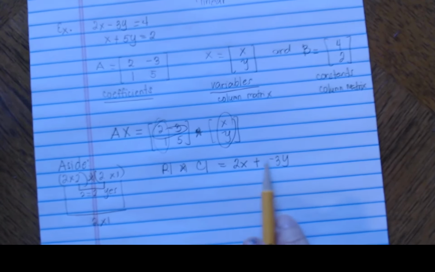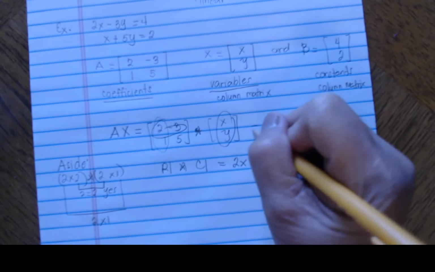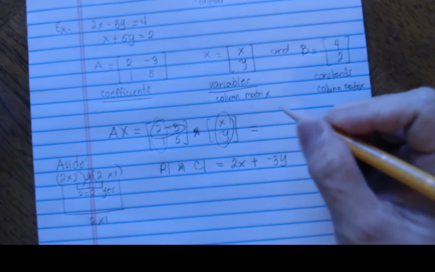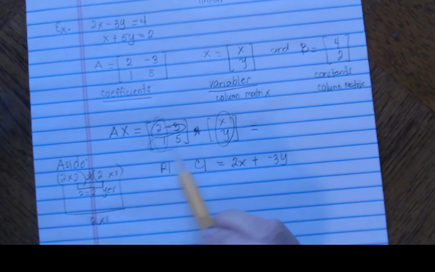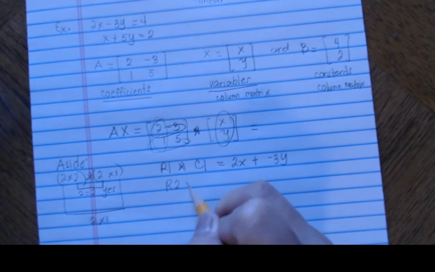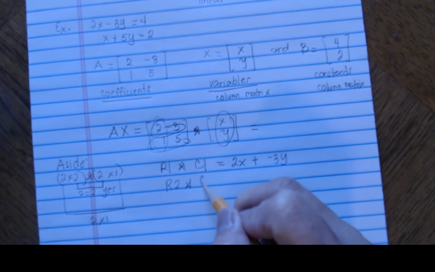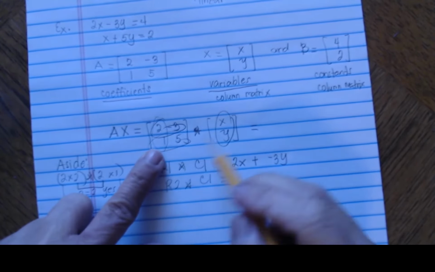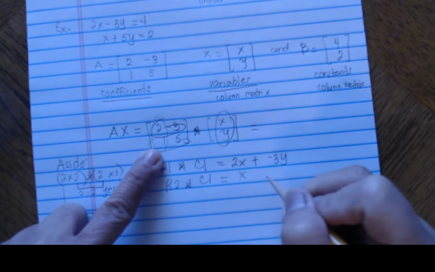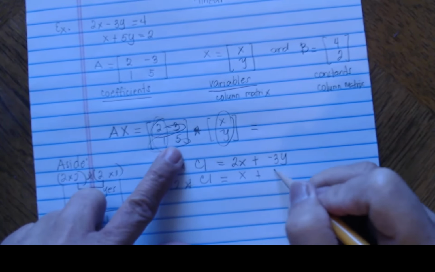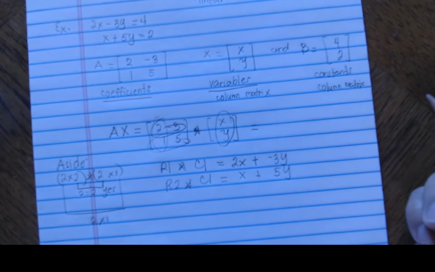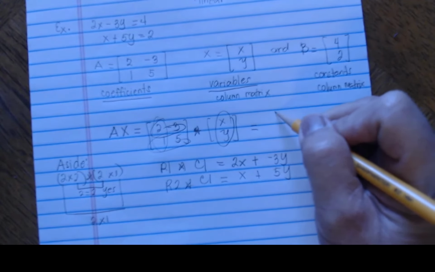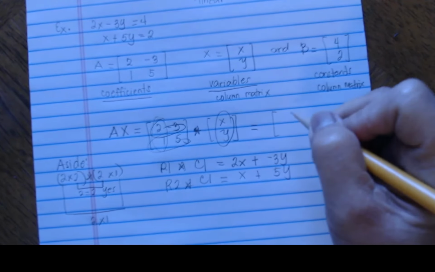You cannot simplify that. And then row 2 by column: 1 times x is x, plus 5 times y is 5y.